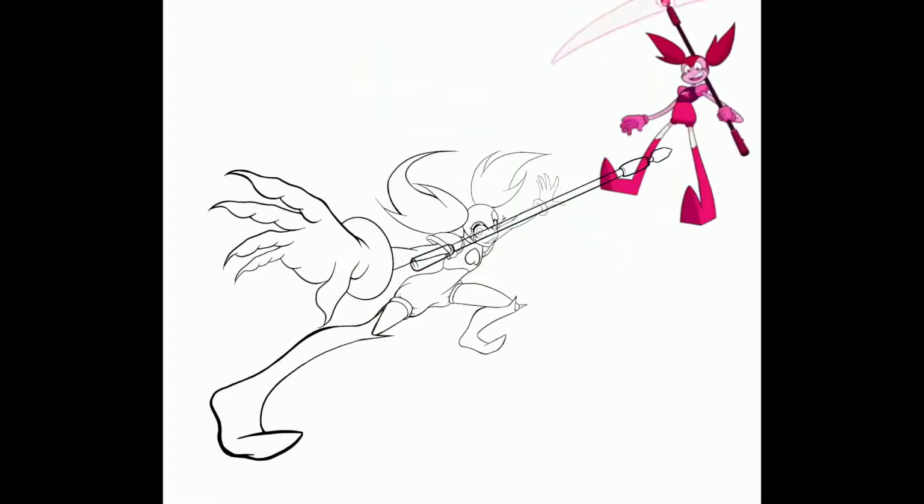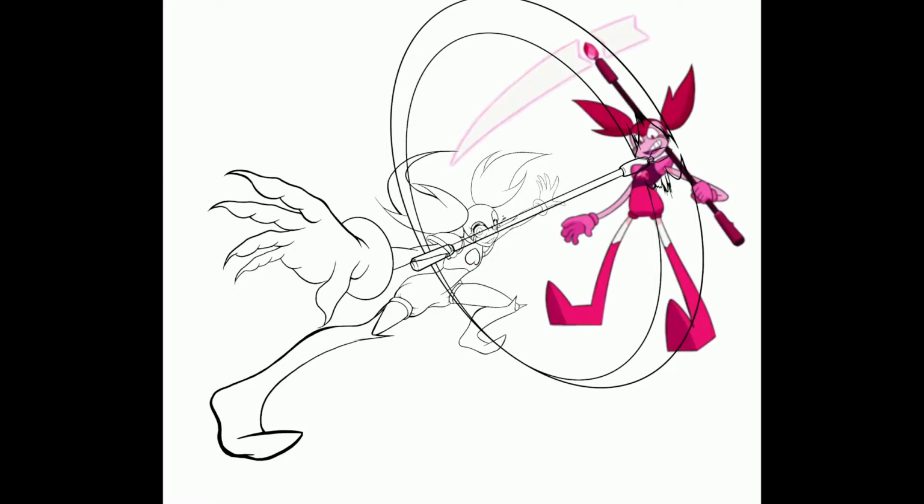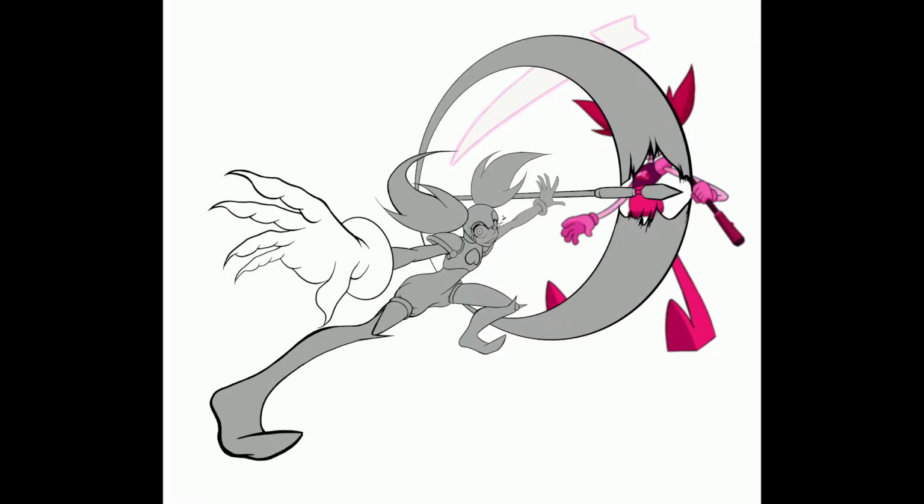And here I'm doing a really cool pose. I based this on the movie when she's spinning the scythe. It forms almost like a ring, and it touches on either side. So that's kind of what I was going for here with the weapon. And it also kind of reminds me of Soul Eater Maka with her soul, her energy scythe.